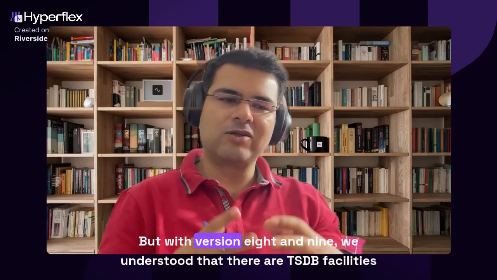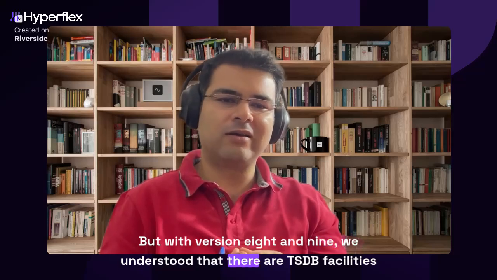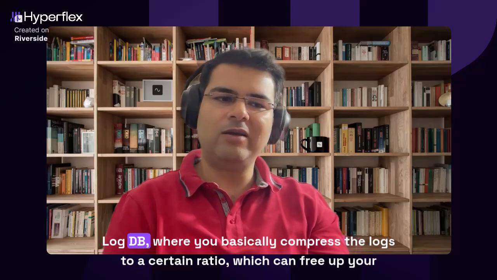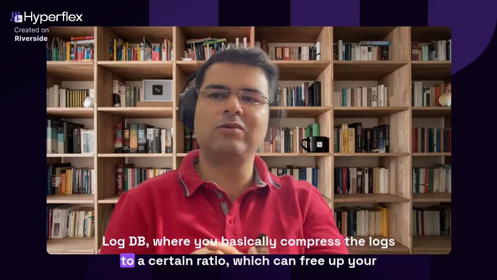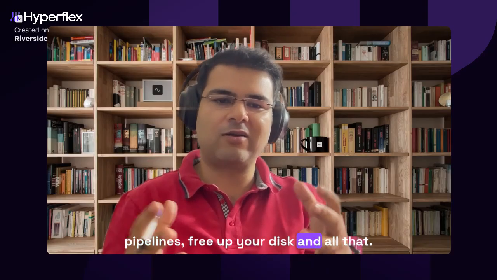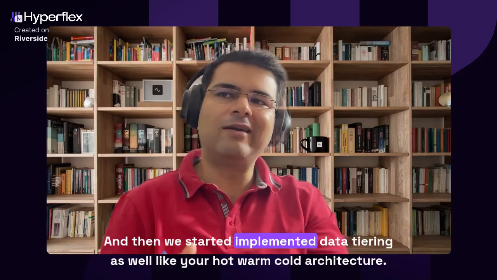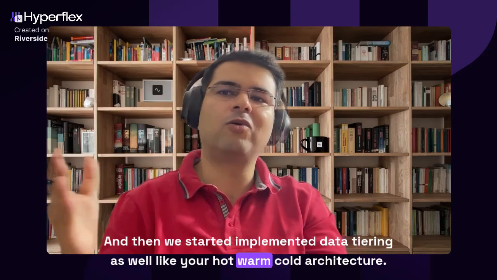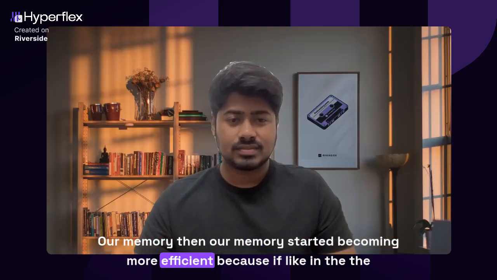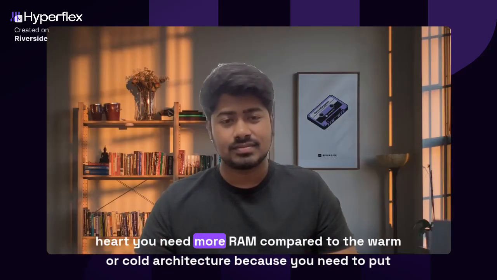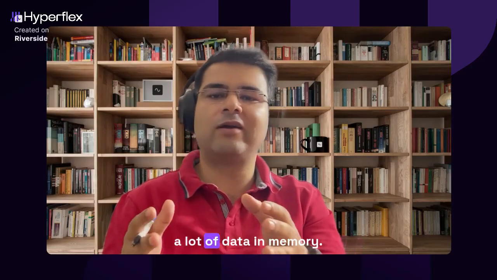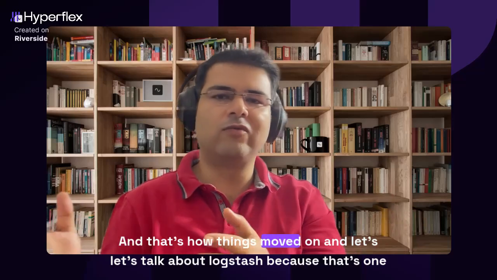But with versions 8 and 9, we understood that there is the TSDB facility, and LogsDB, where you basically compress the logs to a certain ratio, which can free up your pipelines and free up your disk and all that. And then we started implementing data tiering as well, like your hot-warm-cold architecture. Our memory started becoming more efficient because in the hot tier you need more RAM compared to the warm or cold tiers, because you need to put a lot of data in memory, and that's how things moved on.